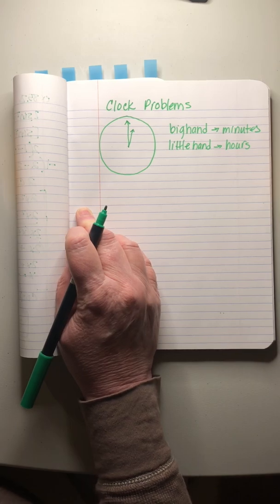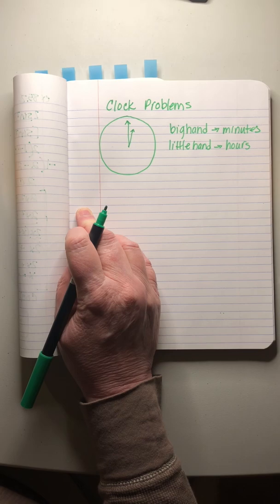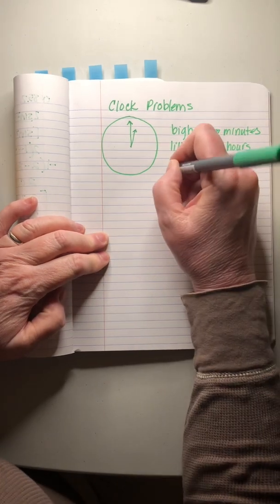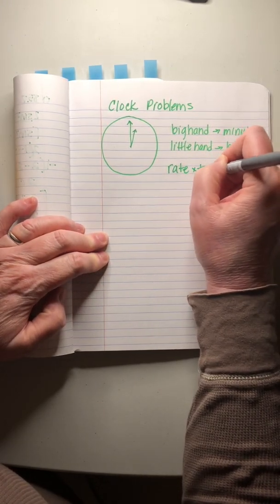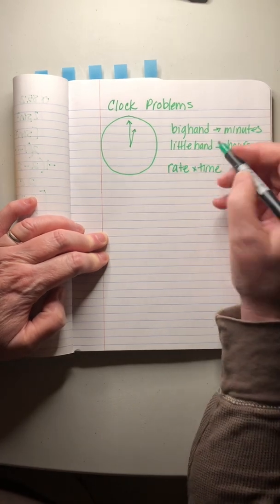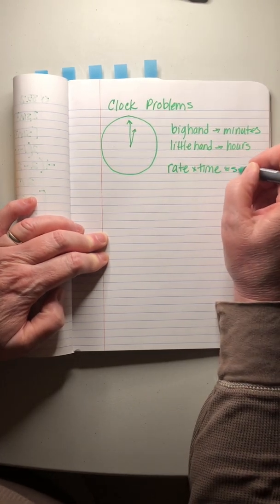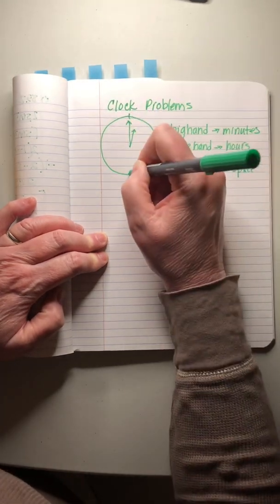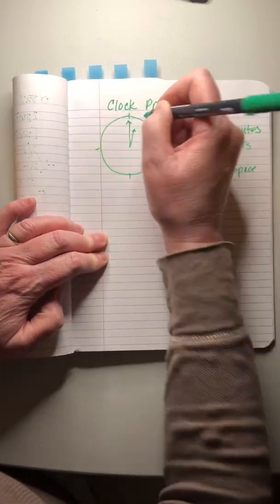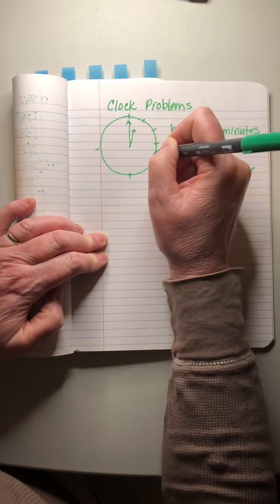All right. Now, just like any proper word problem in algebra, we're going to talk about rates and times. Rate times time in this world introduces spaces because all around this clock are little spaces, right?